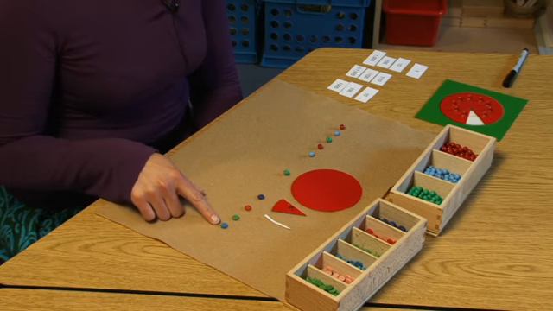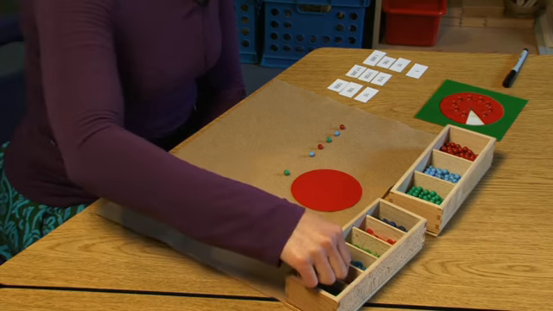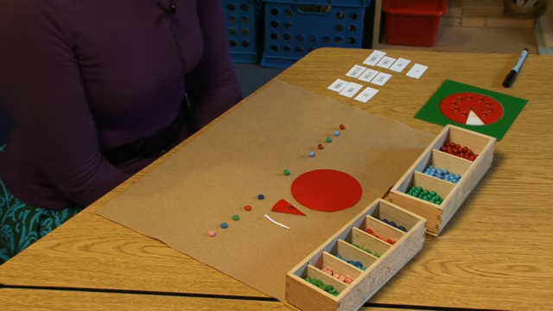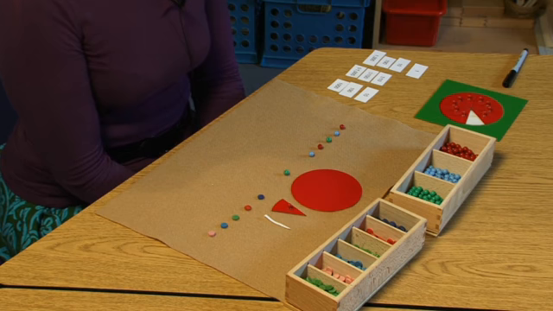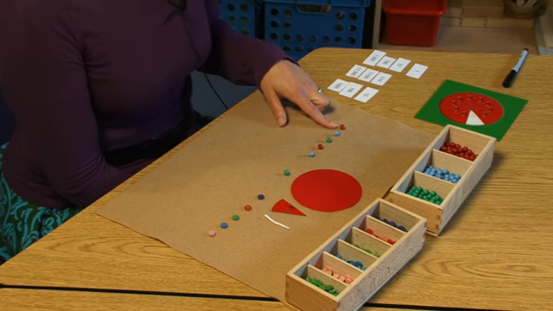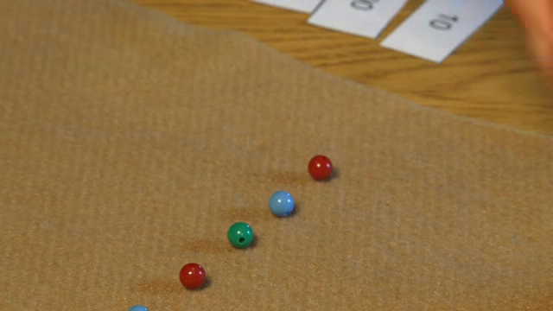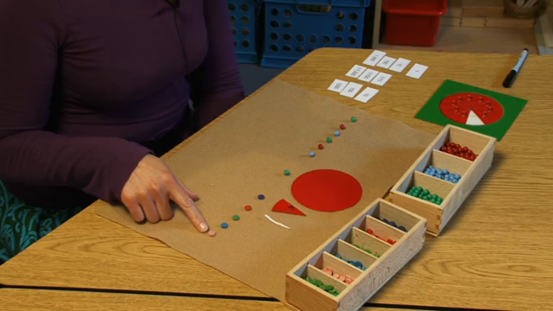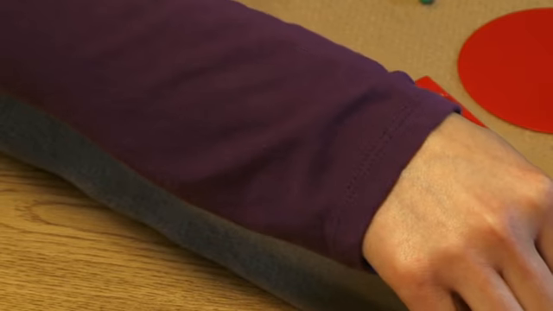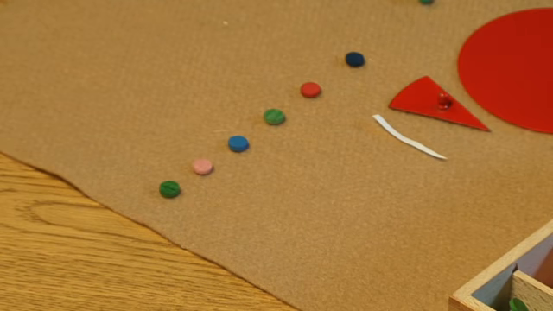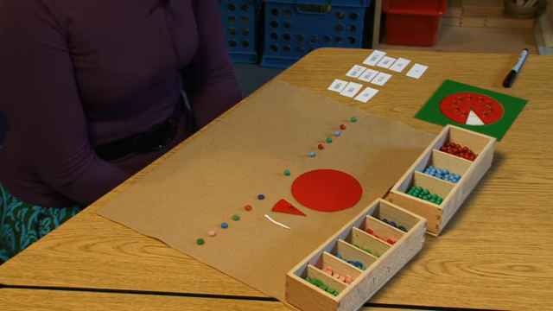Dividing the 10,000th by 10, we would have the 100,000th place. Multiplying the 100,000 bead by 10, we would then have 1,000,000. And dividing the 100,000th by 10, we would have 1,000,000th. And that would be the introduction to the decimal system.